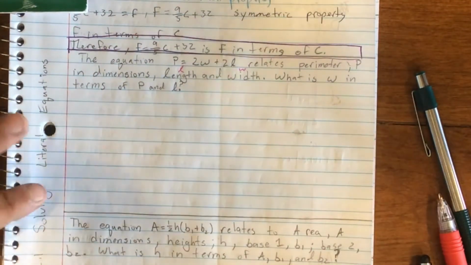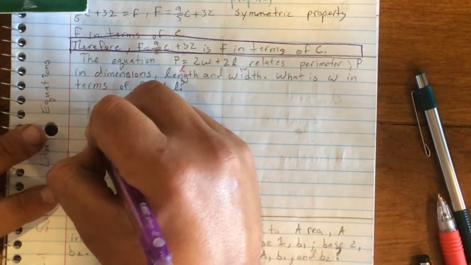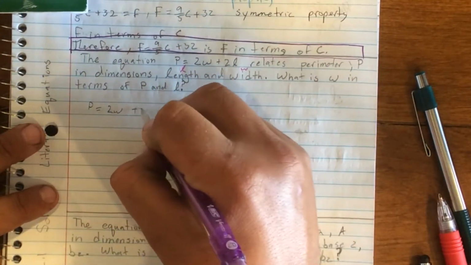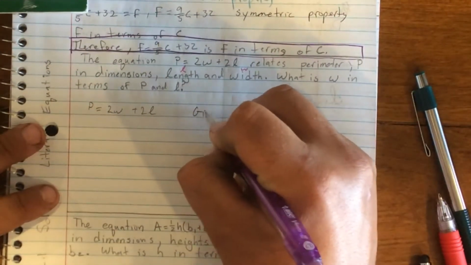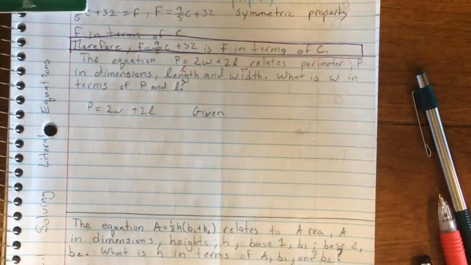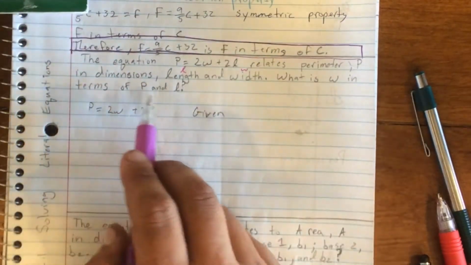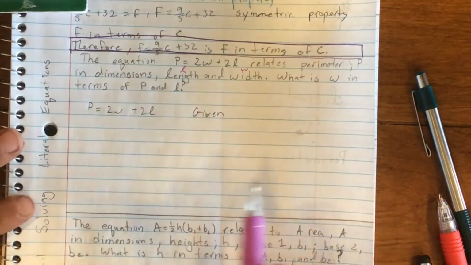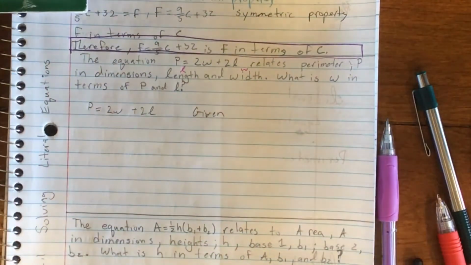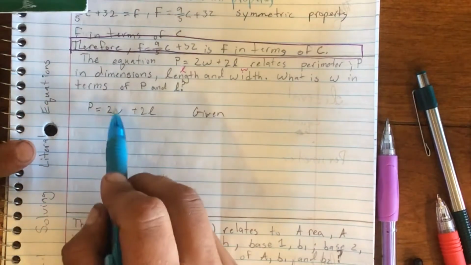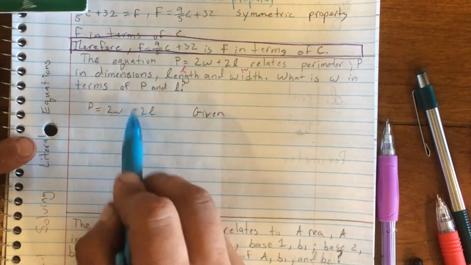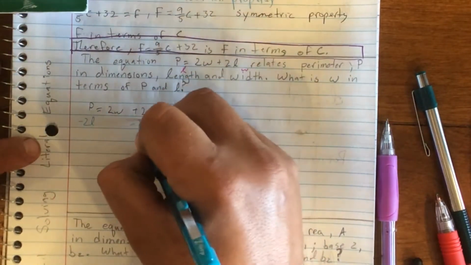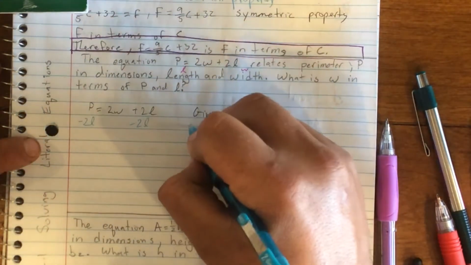So for this one, our given is P is equal to 2W plus 2L. That's our given. And it's asking what is W in terms of P and L, so we're basically solving for W. Easy enough. First thing we're going to do is subtract everything away from W that we can. The 2L is there, so we're going to subtract 2L from both sides using the subtraction property.